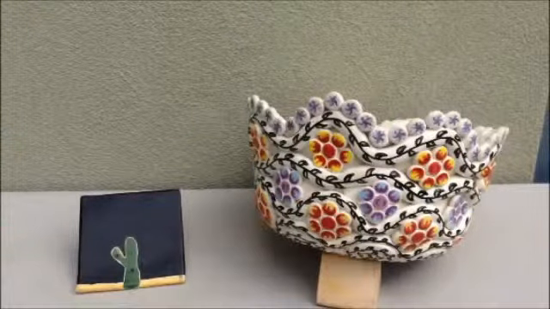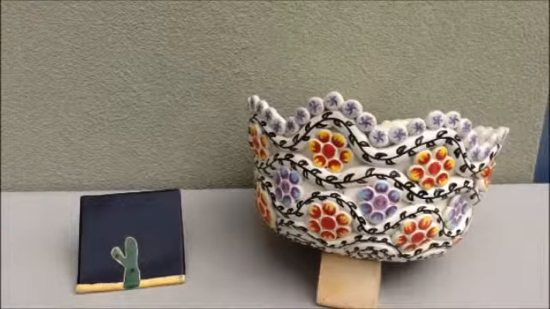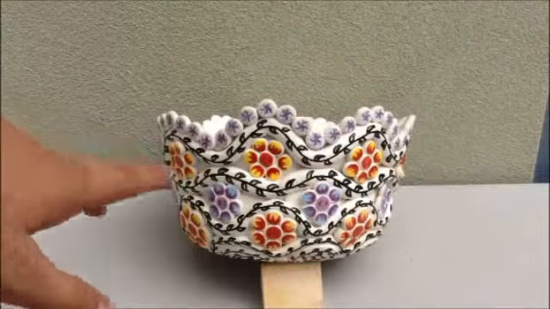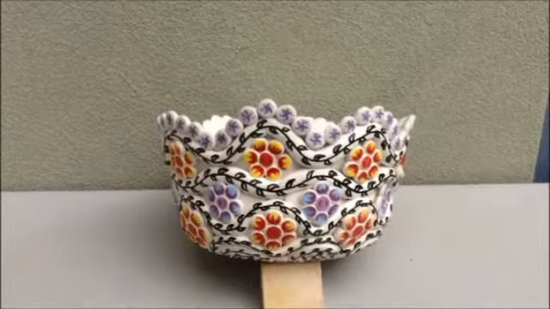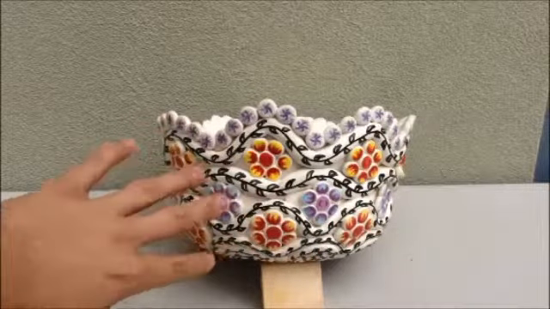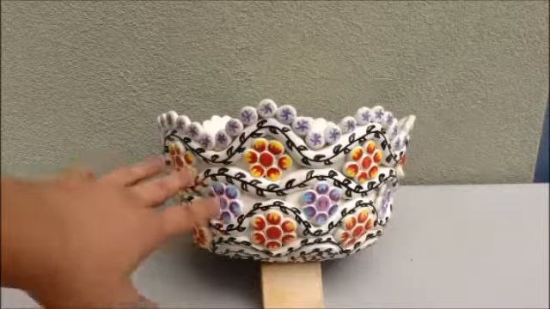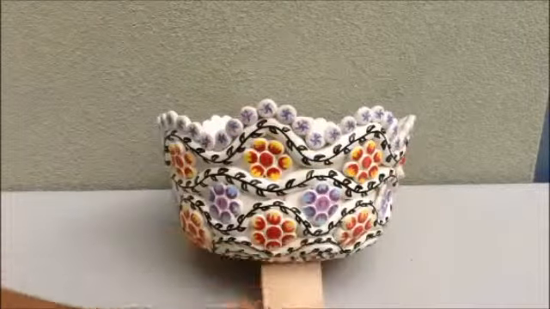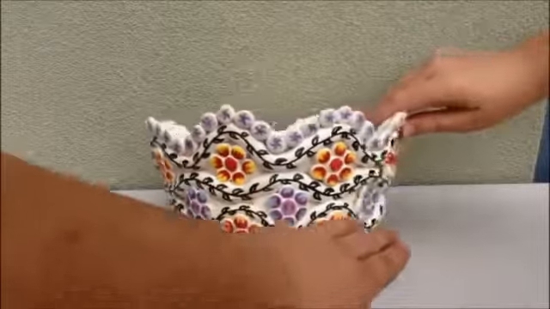So second is movement. Movement is the path the viewer's eye takes in the piece. In this piece, the first thing you see when you look at it is these brightly colored flowers. But as soon as you look at it, your eyes are drawn to the lines of the vines, and they move your eye from flower to flower going along.